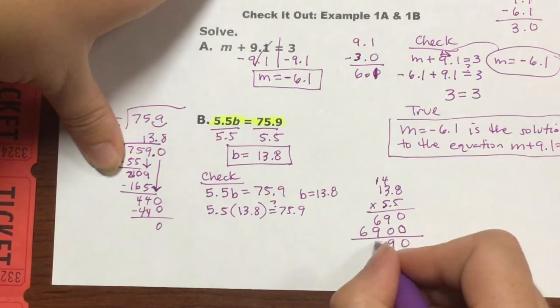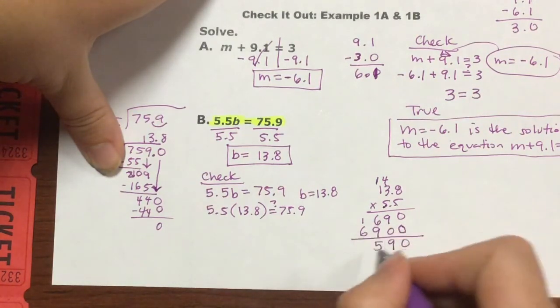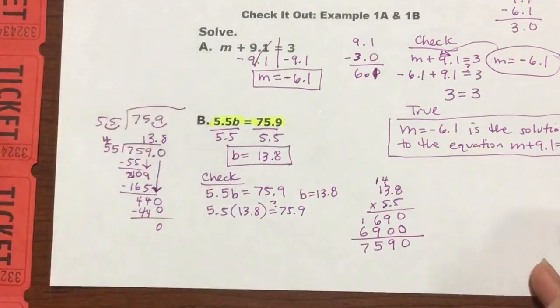6 plus 9 is 15. Write the 5, carry the 1. 1 plus 6 is 7. Perfect. Okay, now we just need to add the decimals or figure out what the decimals are.